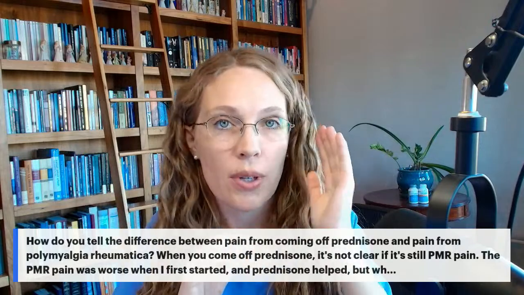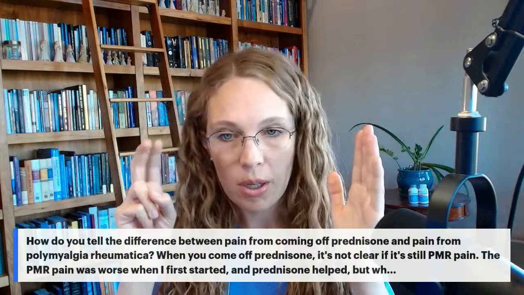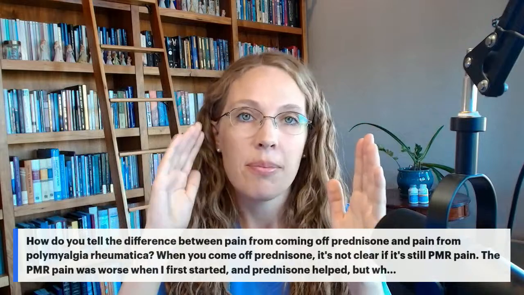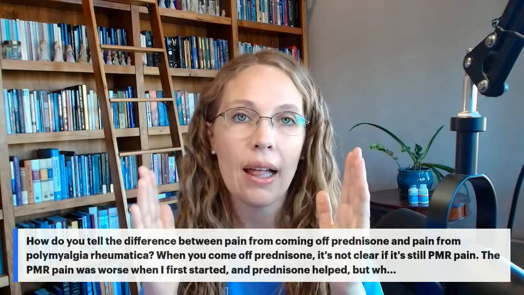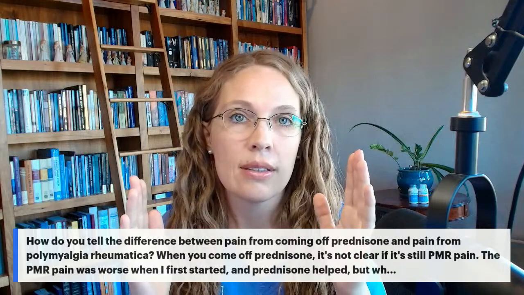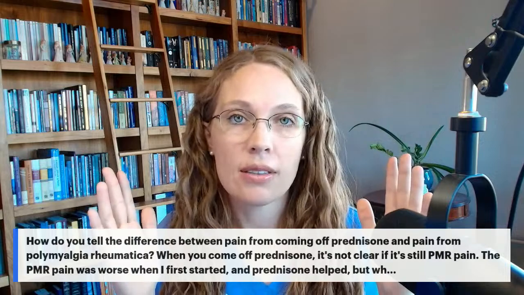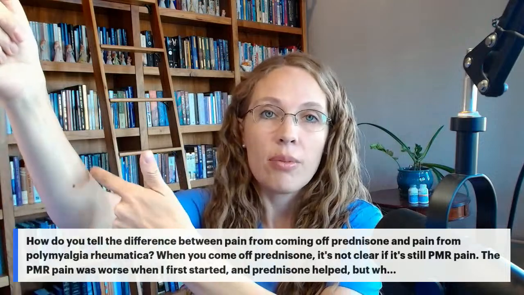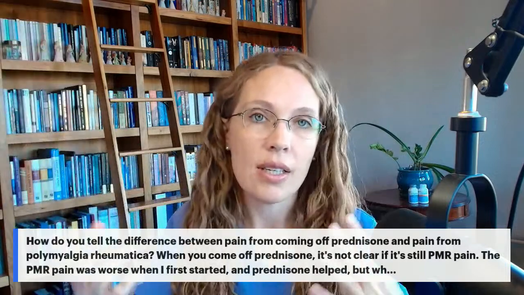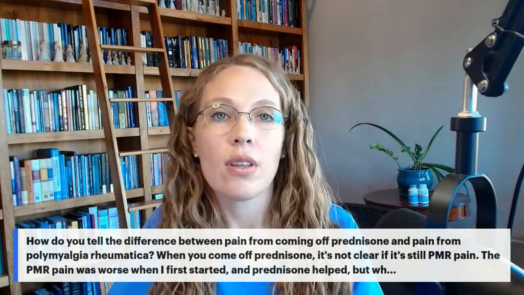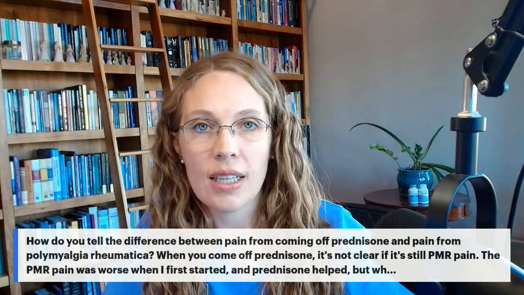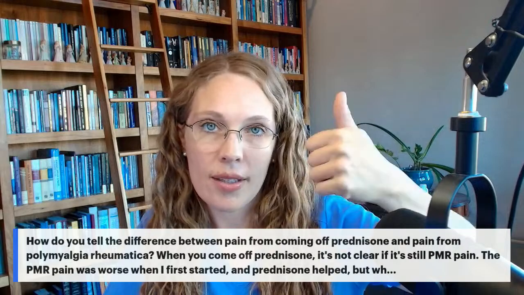The difference between prednisone withdrawal, or pain from coming off prednisone, and PMR pain, the way to tell which one it is, as far as I can tell, unless someone can come up with a better idea, is you have to get a blood test to see if the inflammation markers in the blood are high.